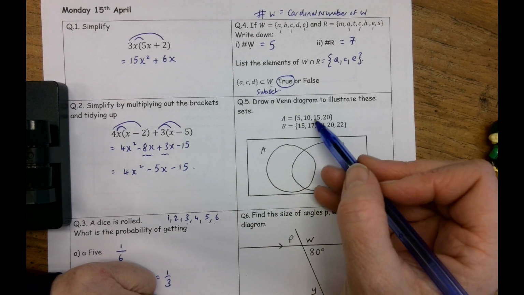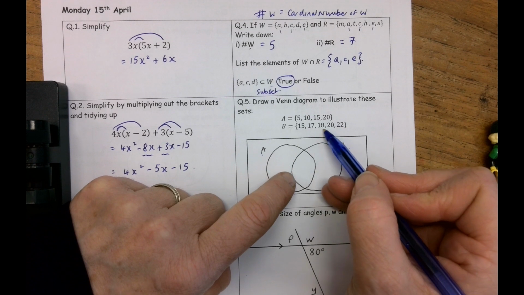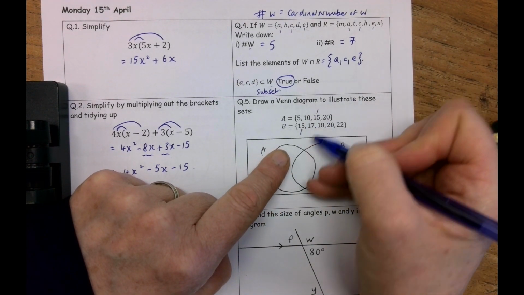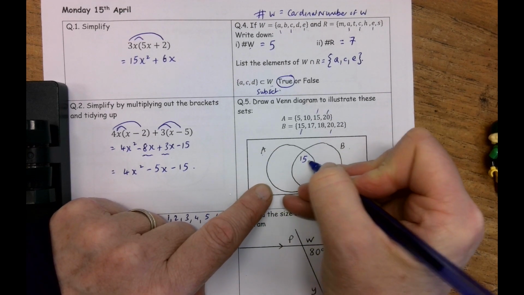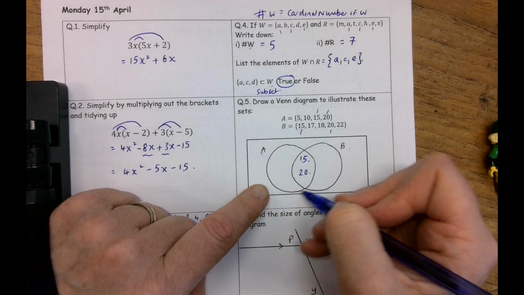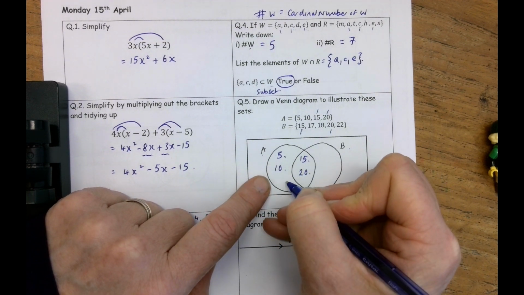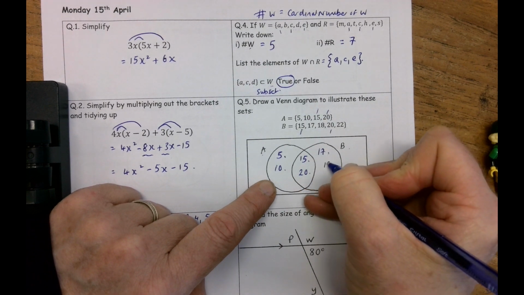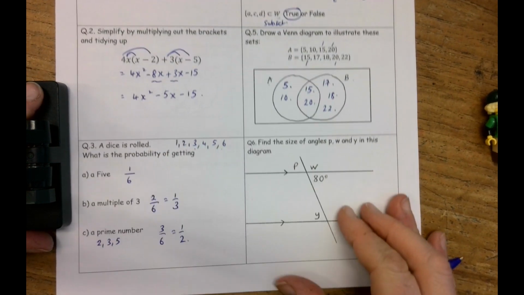Draw a Venn diagram to illustrate these sets. Here's A, here's B. A is 5, 10, 15, 20. 15, 17, 18, 20, 22 is what's in B. I want to put the things in that are the same. So 15's in both, 20's in both, and that's all. So I'm going to start off by putting 15 in the middle because that's in both sets. It's in B and it's in A. Now 5, 10, 15, 20, that's all of A. And for B, 15, 17, 18, 20, and 22.